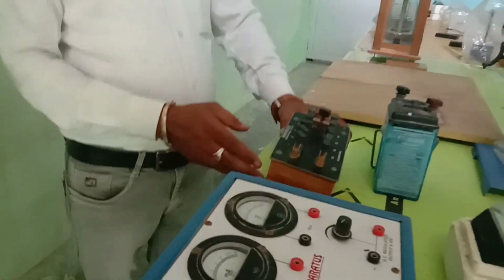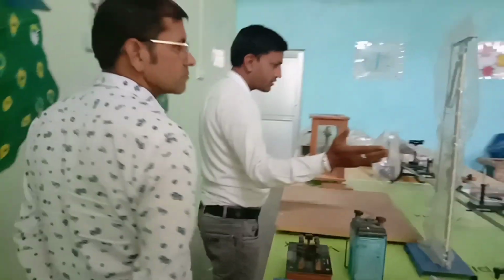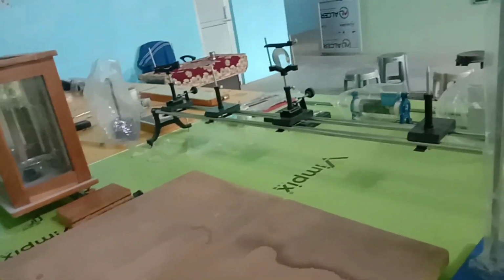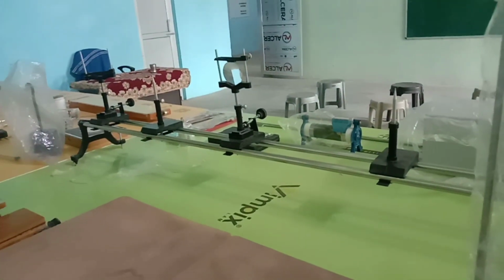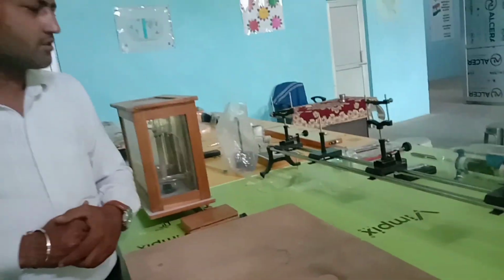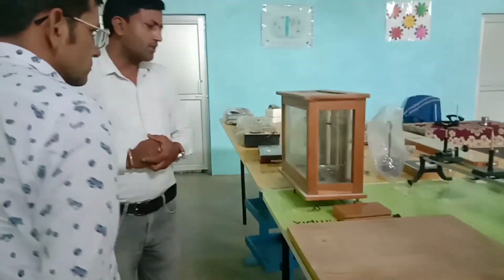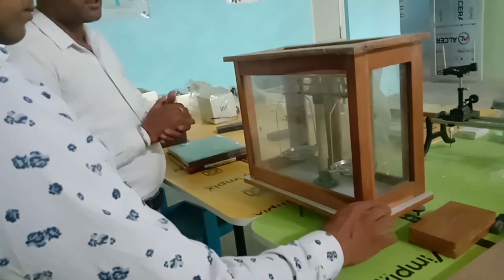a resistance box to observe different types of resistance of different objects, and there is a measuring bar, and also one of the most usable, the optical bench, to detect the mirror and lens dimensions, and here we check the chemical balance to measure the difference.